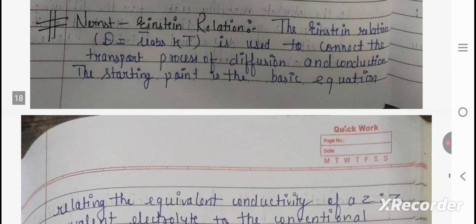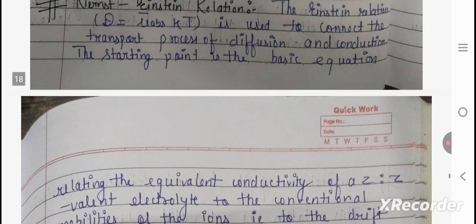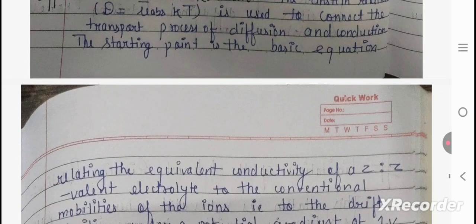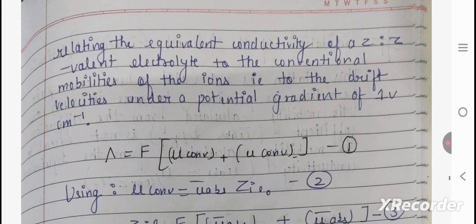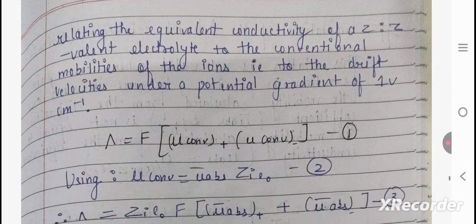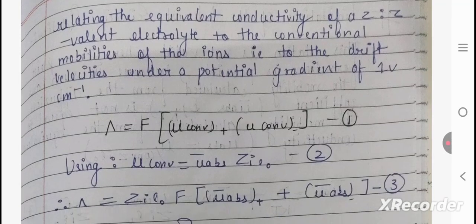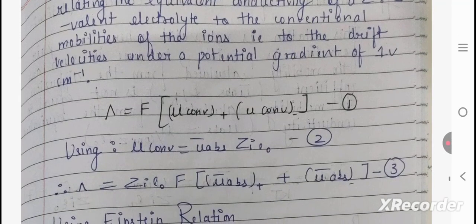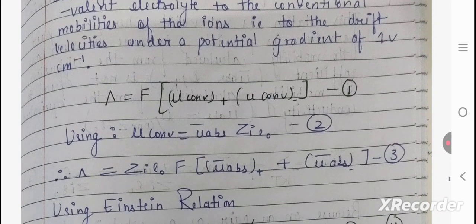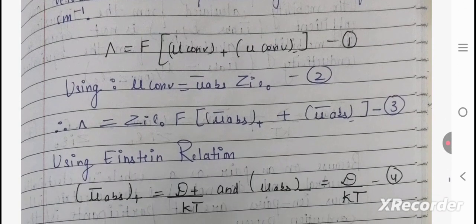Next topic is Nernst-Einstein relation. The Einstein relation D is equal to U absolute into kT is used to connect the transport processes of diffusion and conduction. The starting point is the basic equation relating the equivalent conductivity of a Z ratio Z valent electrolyte to the conventional mobility of the ions, that is, to the drift velocities under a potential gradient of 1 volt centimeter inverse.